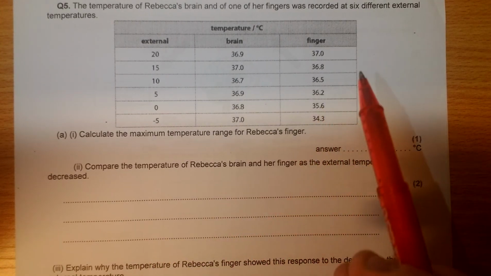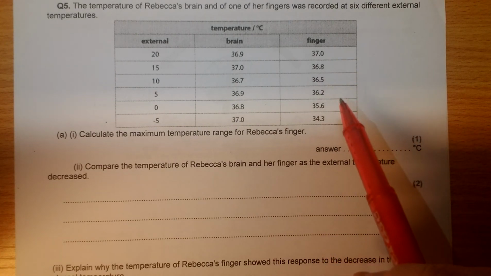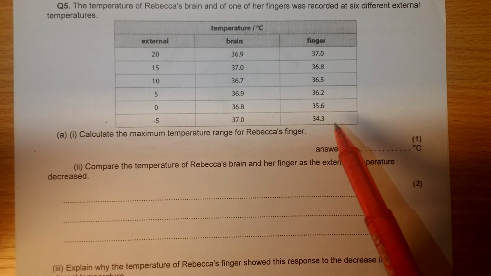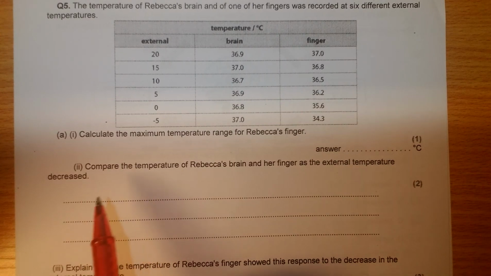The second mark requires us to say that as the external temperature reduces, the temperature of Rebecca's finger also reduces, and that's quite a steady reduction. Interestingly, in the question here, we've got a command word that says compare, and we don't need to do any explaining for this, we just need to compare those 2 temperature ranges.